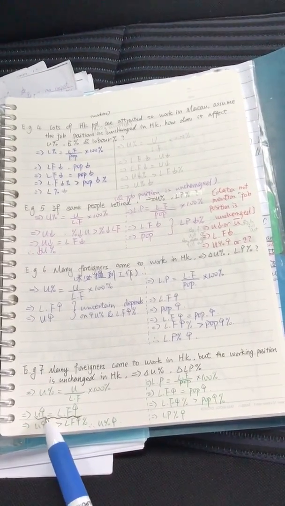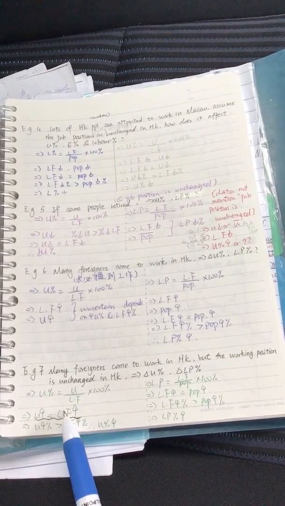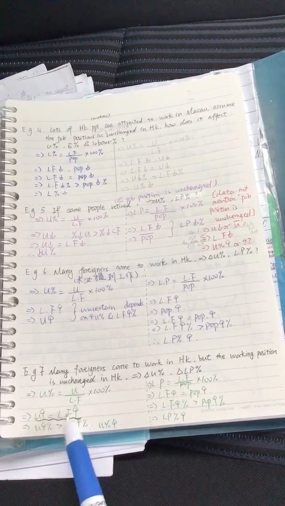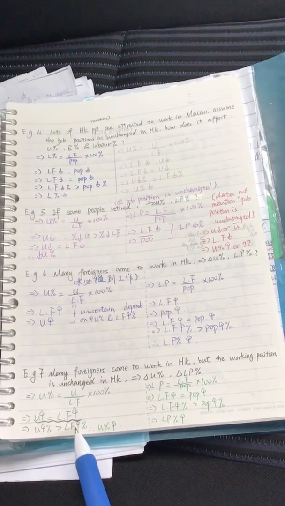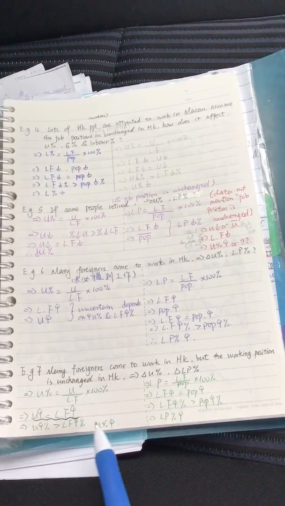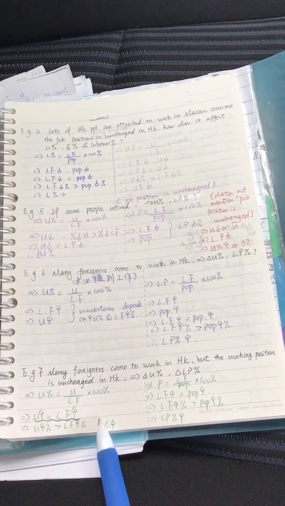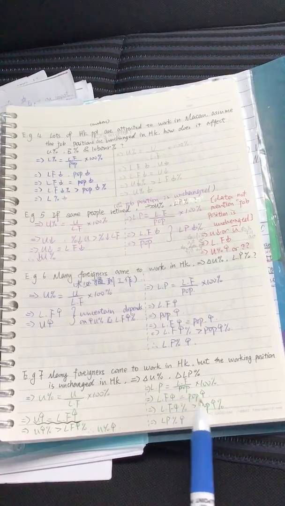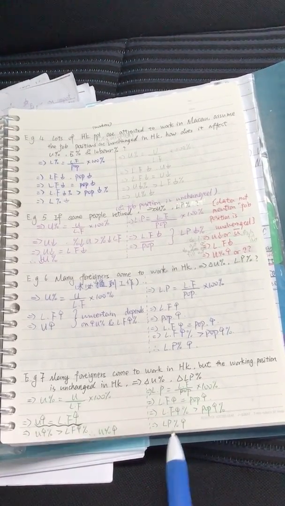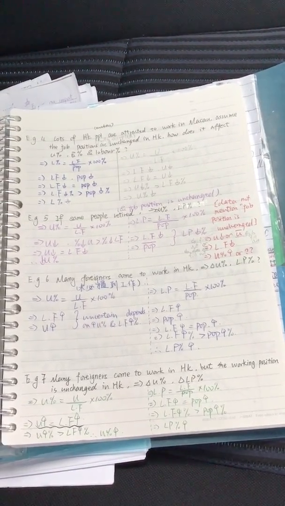So the labor force will increase and the unemployed number will also increase, but it is a division, so we look at the percentage. This change will be higher than that because the base is smaller. So the unemployment rate increases. On the other hand, the labor participation rate does a similar thing, so the labor participation rate will be higher.